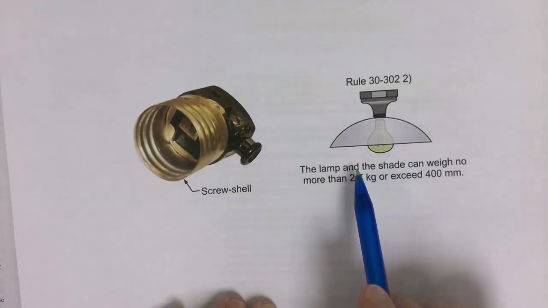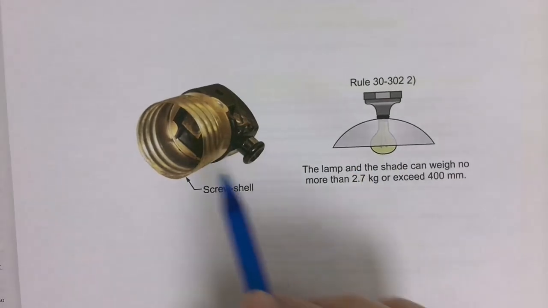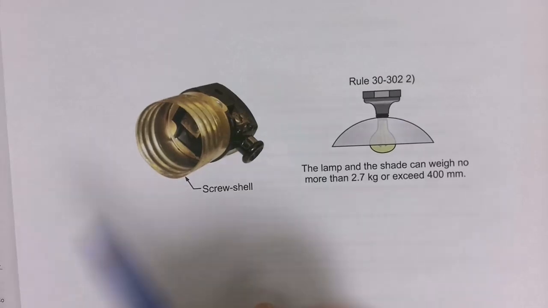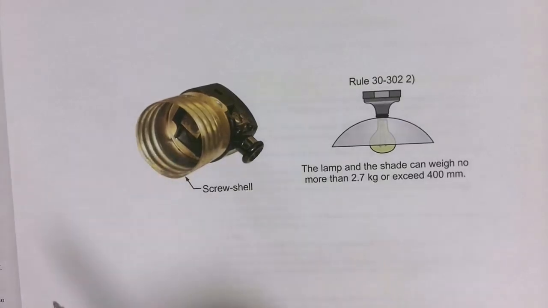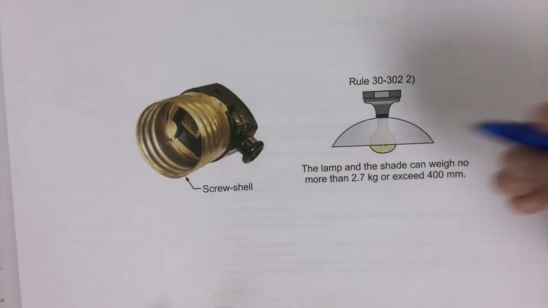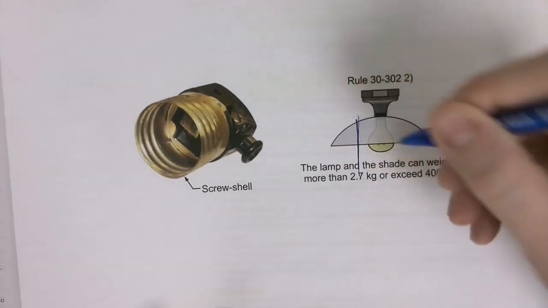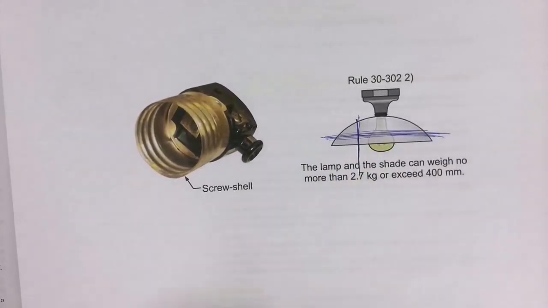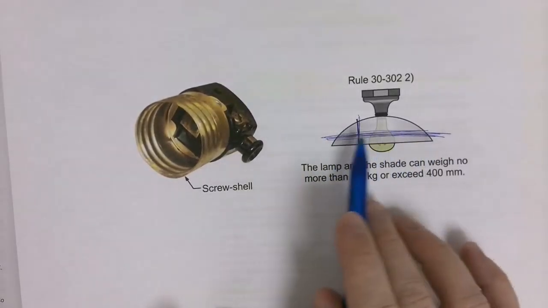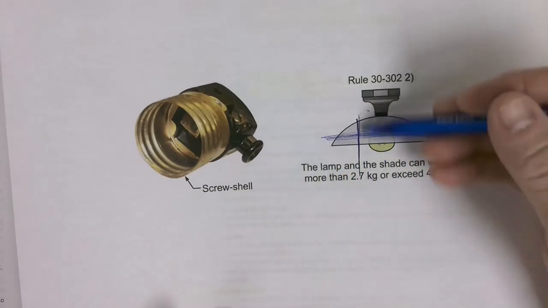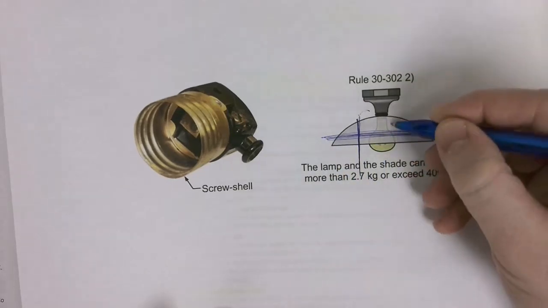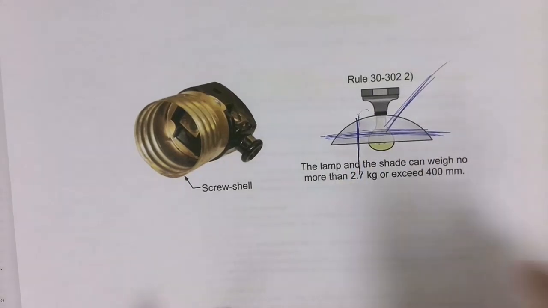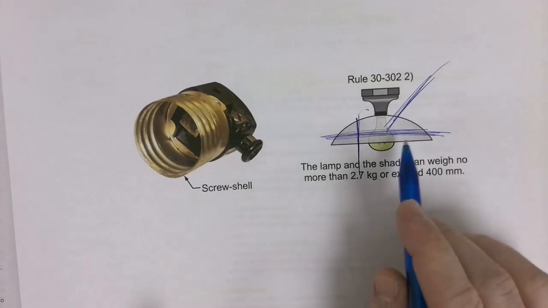So you can't have something heavy hanging just by the threads of this screw shell. That's not going to be able to take very much weight. And you can't have anything that's either hanging down or exceeding 400 millimeters across or down, or maybe it's pointing up this way, whichever. It can't exceed 400 millimeters in any dimension.